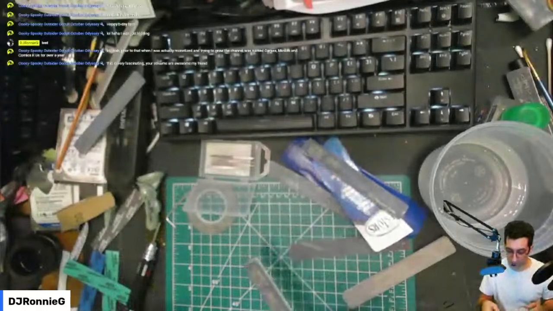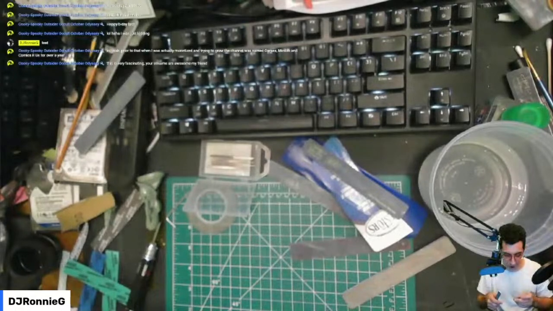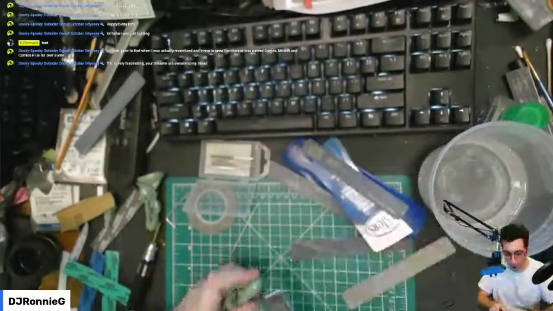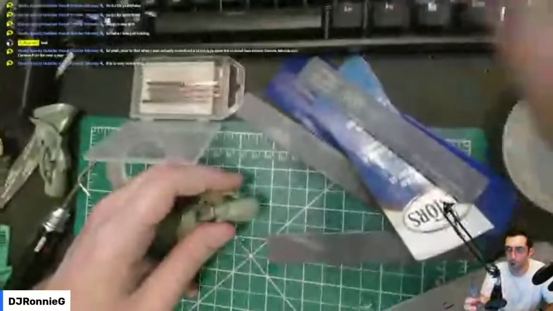So now we got different types of sandpaper grit, and realistically, I don't think we need to even start from the bottom. But we're going to just do a little rough sanding here, and we're going to work our way up. All right.